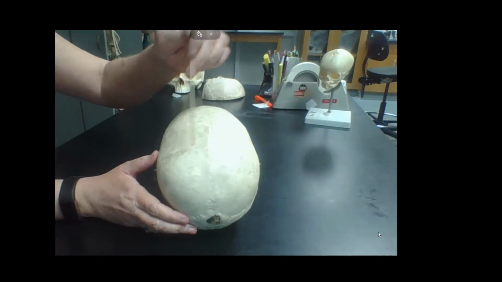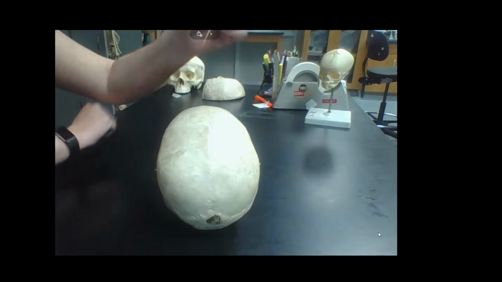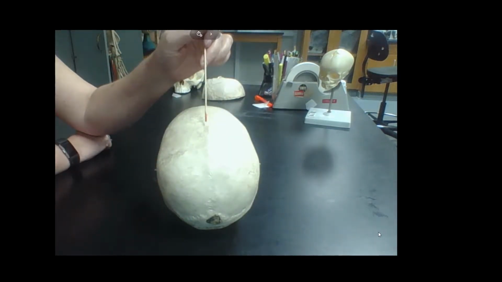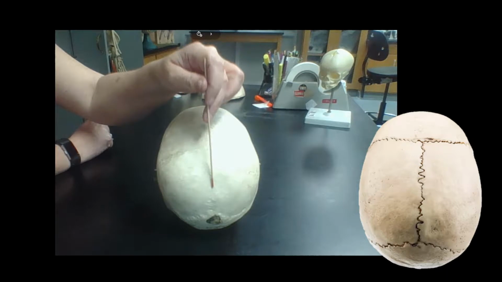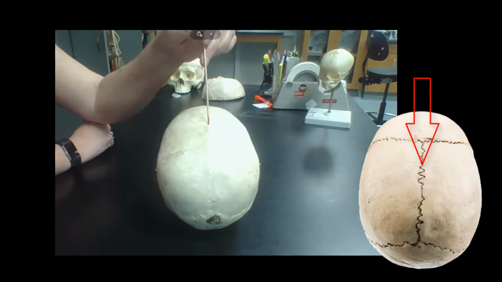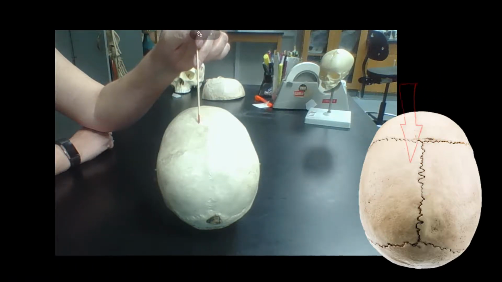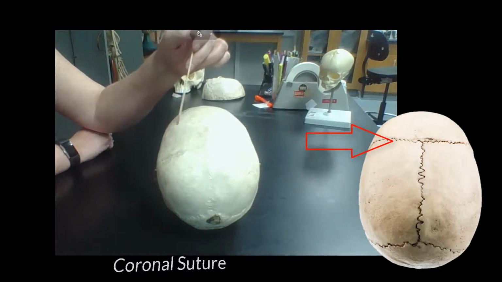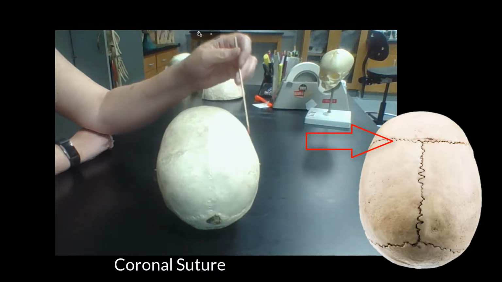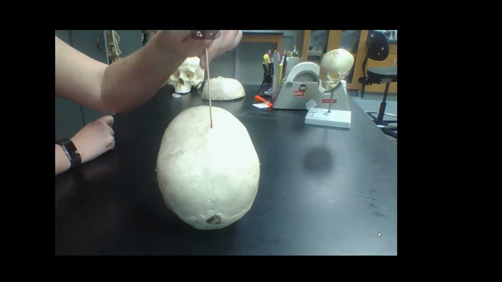We have the two parietal bones. Okay. Now, the parietal bones are separated with the sagittal suture, and they are also bordered with the coronal suture, which is shown here. So this is the coronal suture. Coronal suture and sagittal suture.